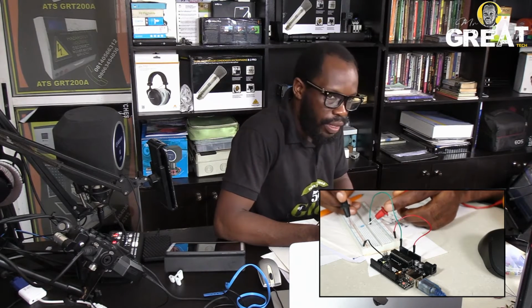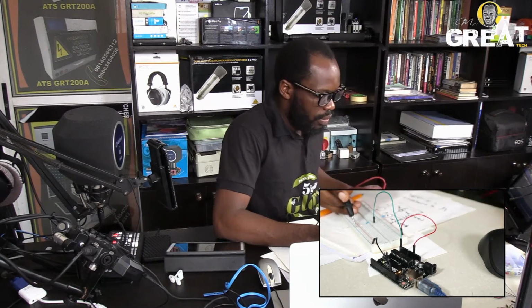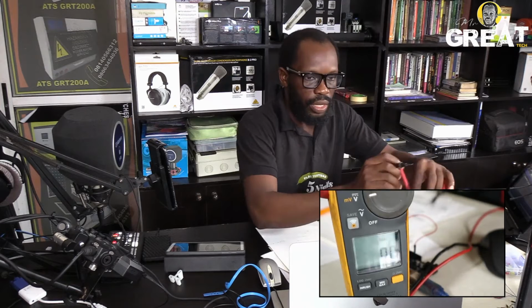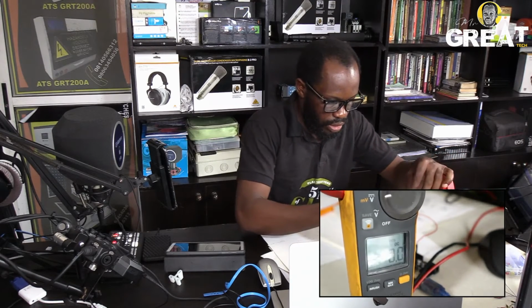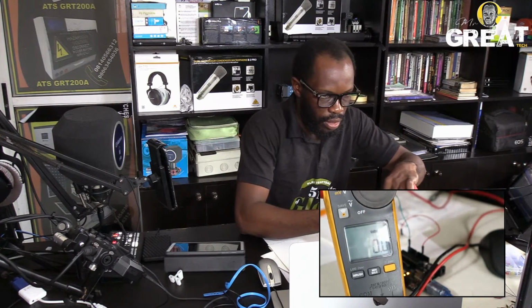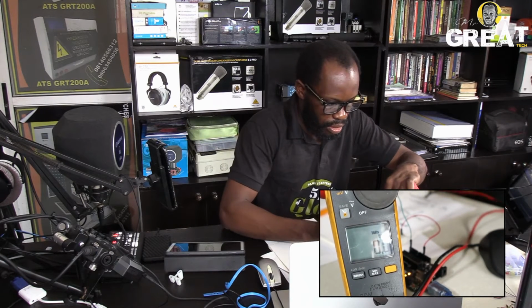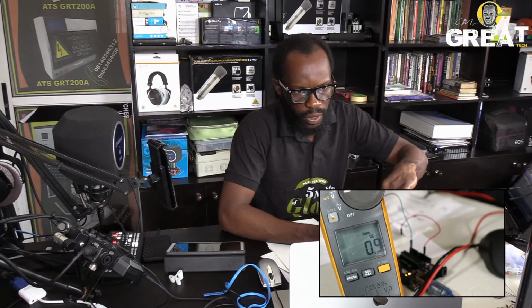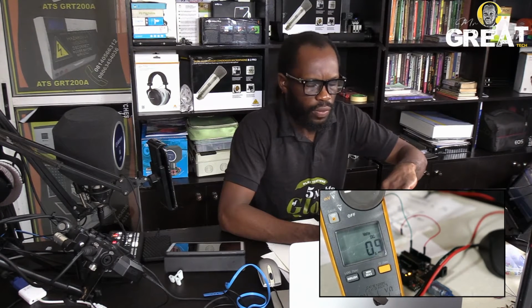I can position the multimeter for you so that you can see the voltages yourself. You can see it, 0.9 volts.